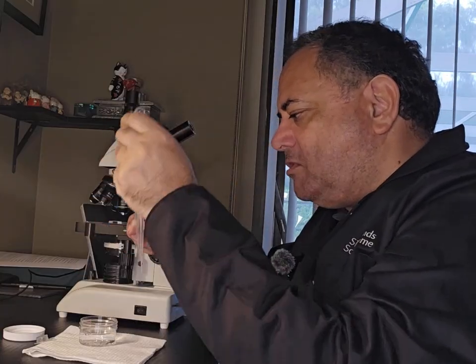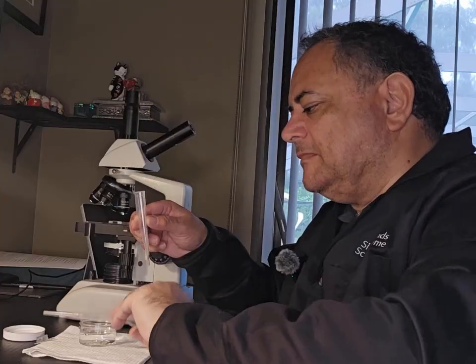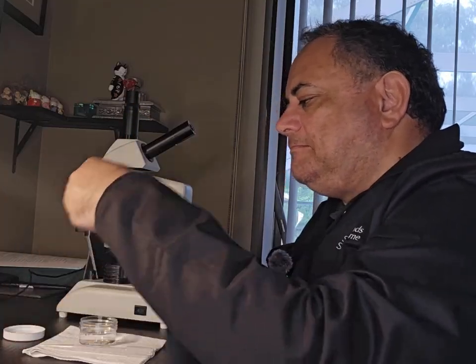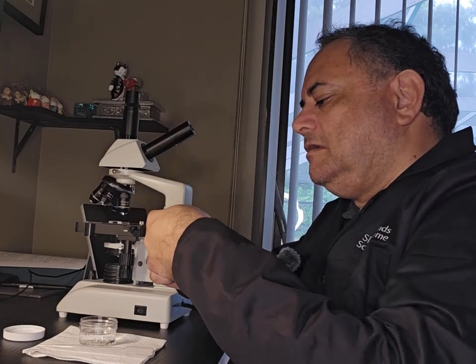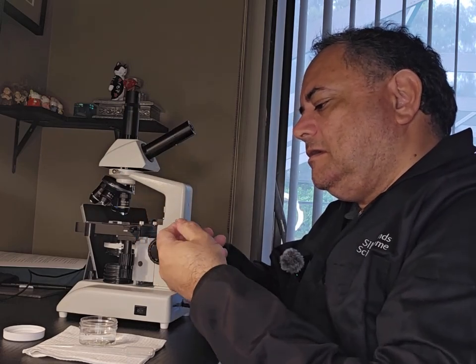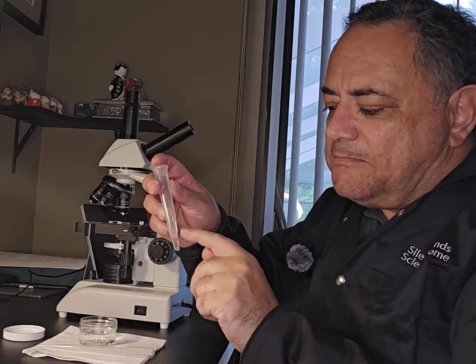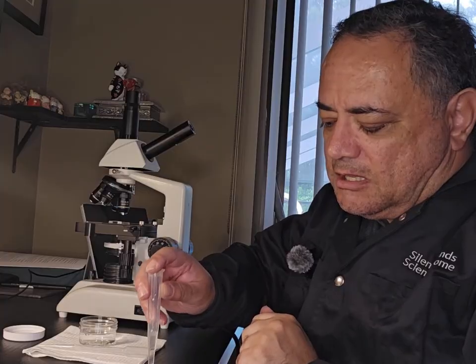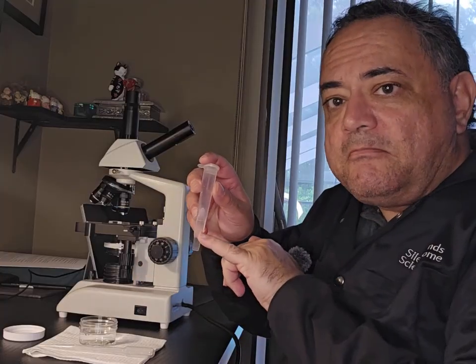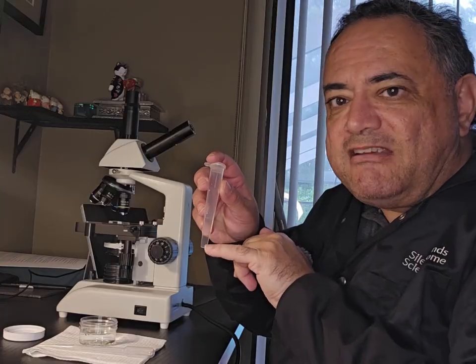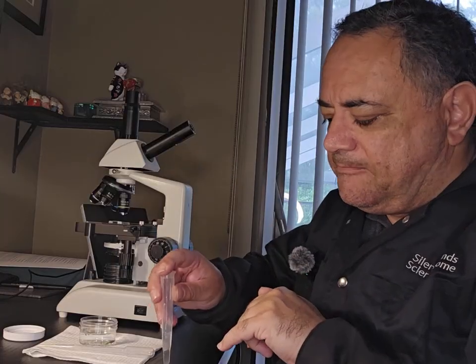I'll put a little bit more liquid, and then I cap it. And then I just tap to make sure that the bottom, the viewing area, has liquid in it.